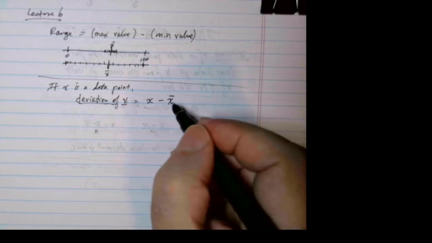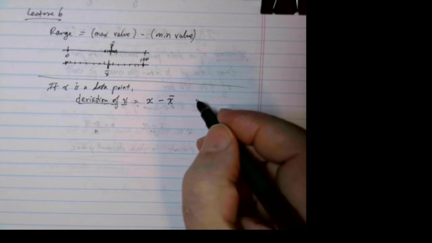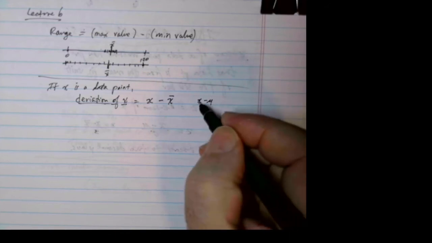Okay, here's a little preliminary to learning about the variance. If x is a data point, and in this whole section we're only talking about numerical data, then the deviation of x from the mean is x minus x bar. If it were population data, you'd write x minus mu, but we usually just write x minus x bar.